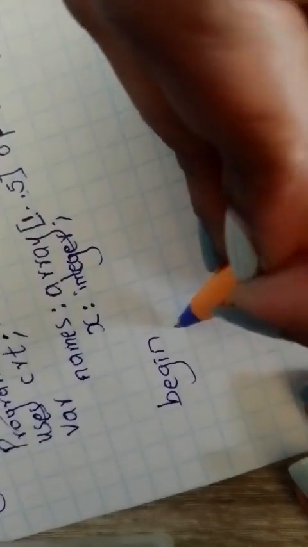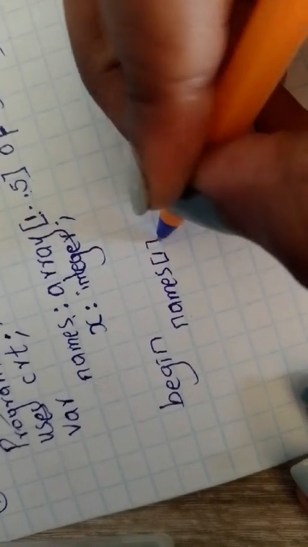We begin by saying names, which is the name of the array. Within the first, we want the first element to be, make sure it's an assignment statement, an assignment operator, a full colon and an equal sign. So the first name should be, let's say, Alice, and semicolon.